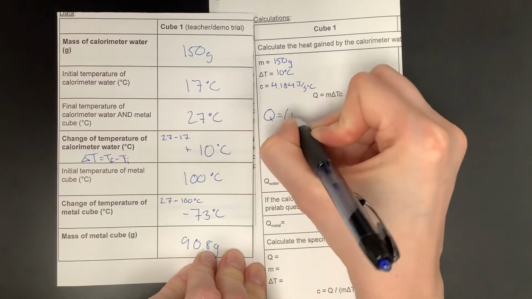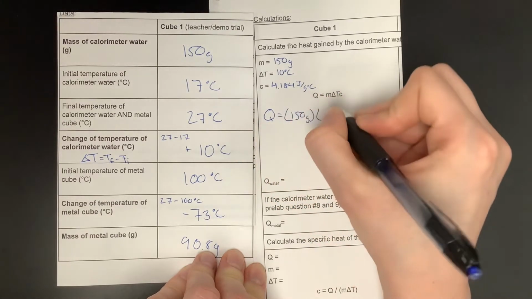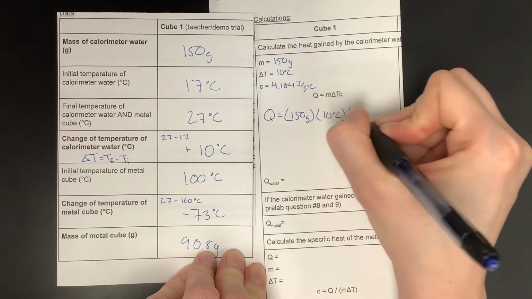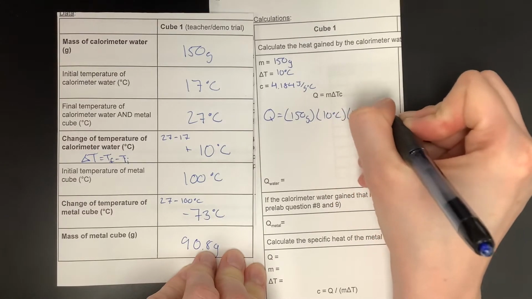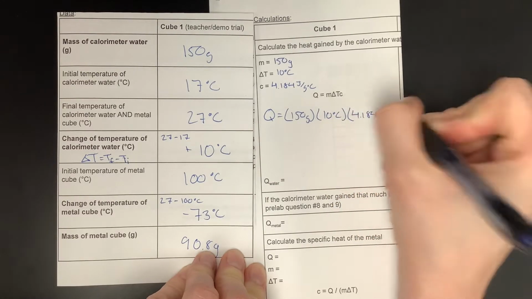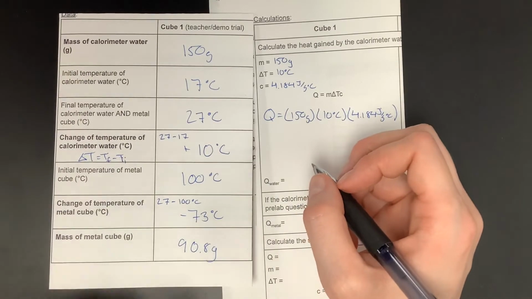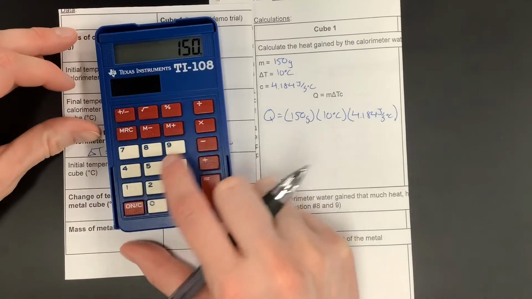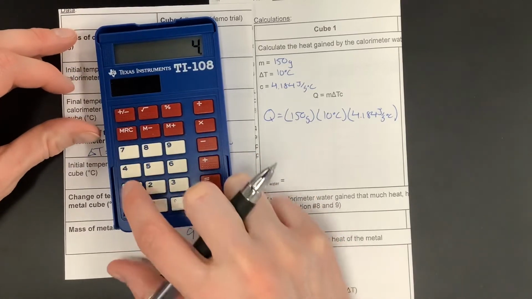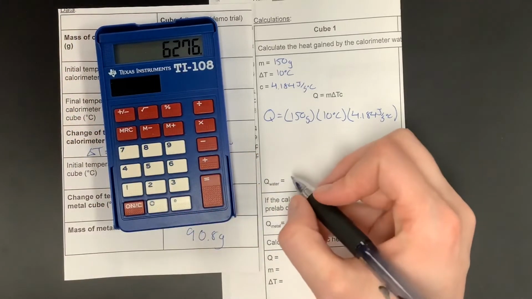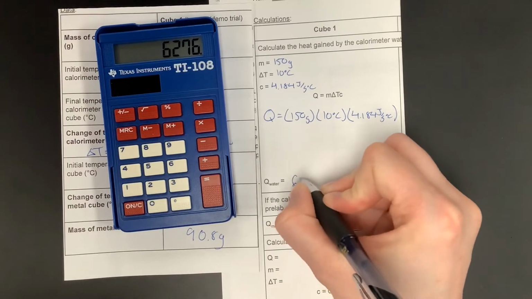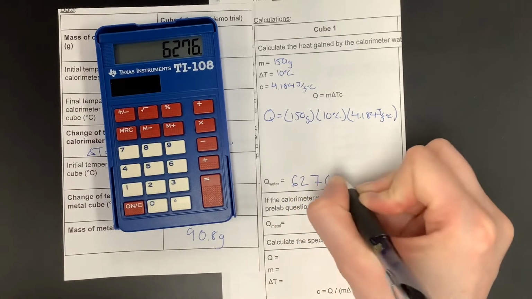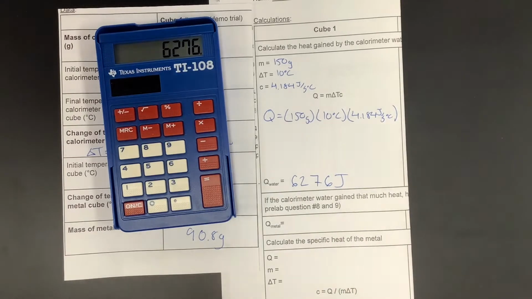So let's plug those in and do the math on that. And so the Q of the water is 6276 joules.